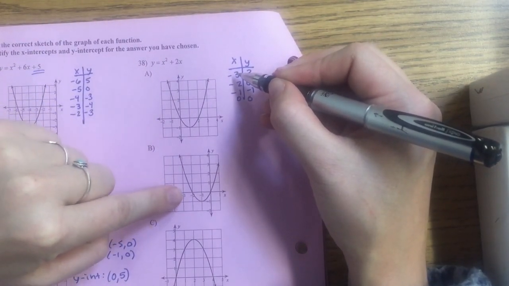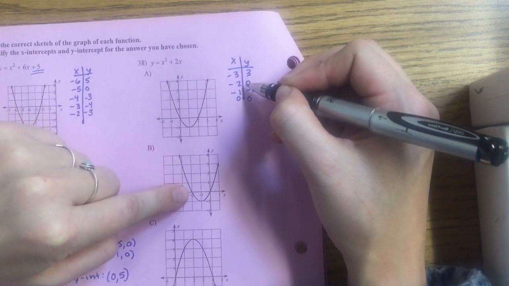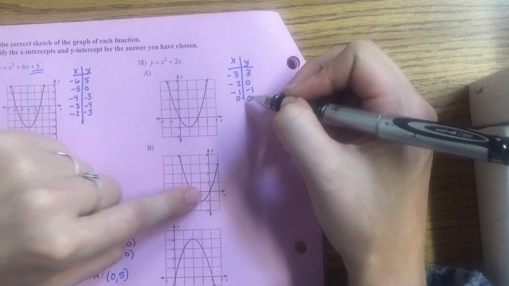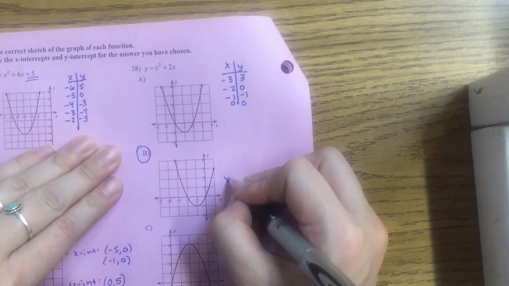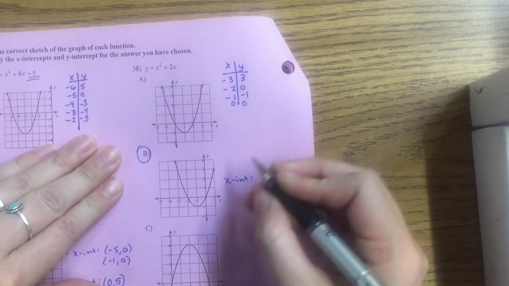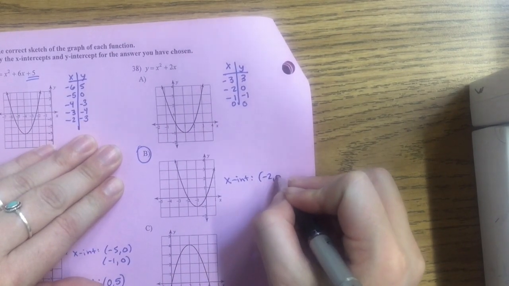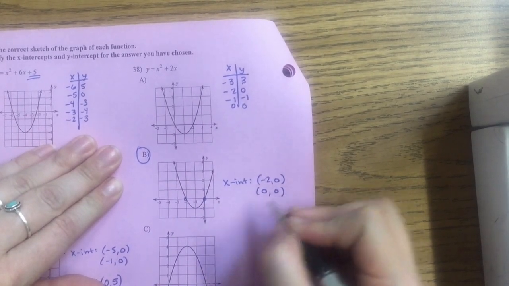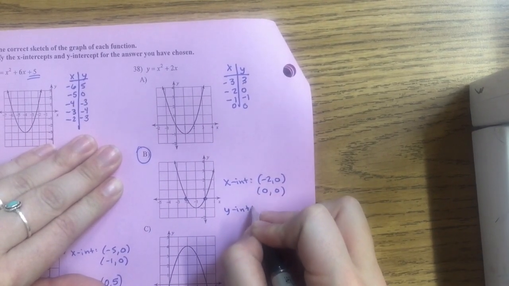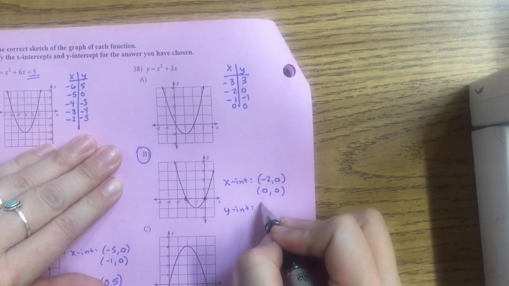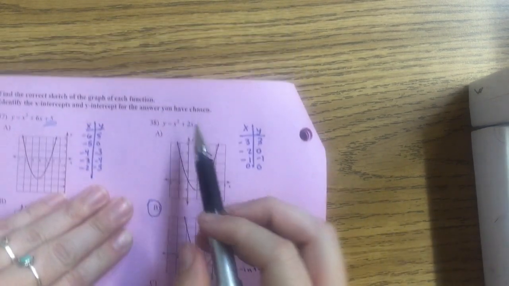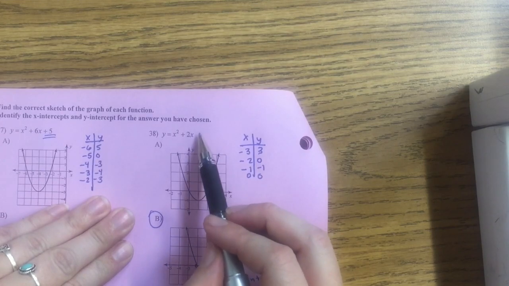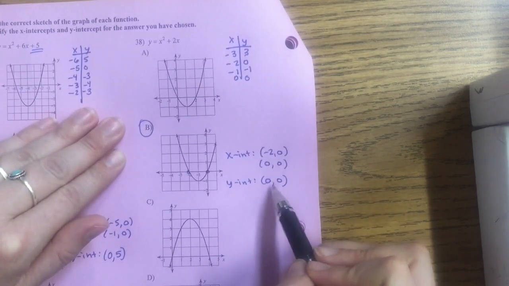-3 up 3. -2, 0, -1, 1, 0, 0. There's our graph. X-intercepts would be -2, 0, and 0, 0. The y-intercept is on our graph at 0, 0, which makes sense because there's no number at the end, no constant, so that's why it's 0.